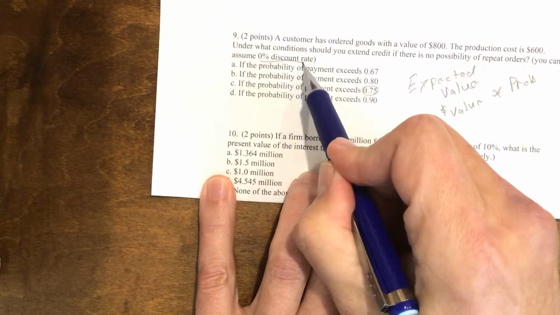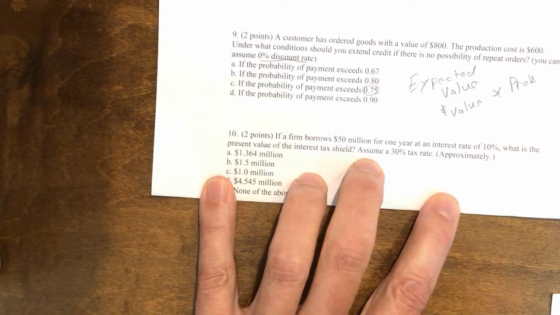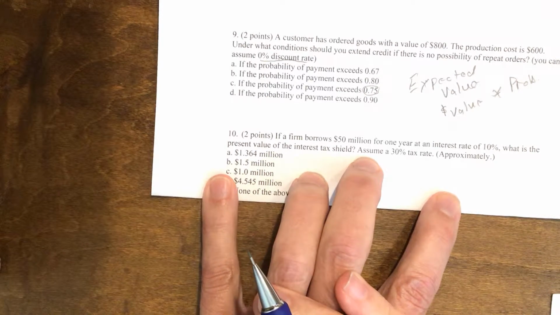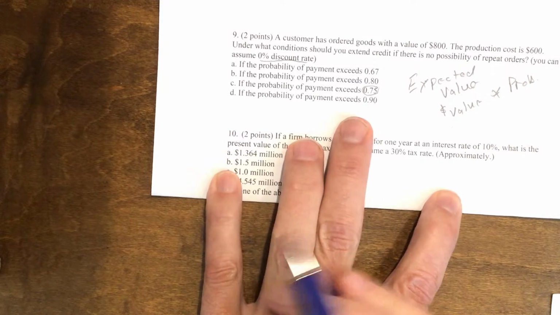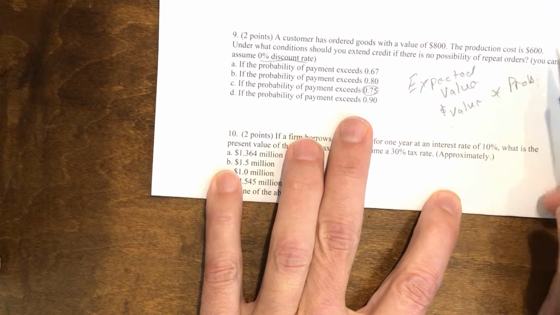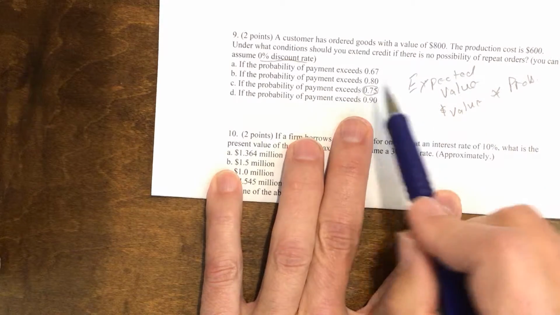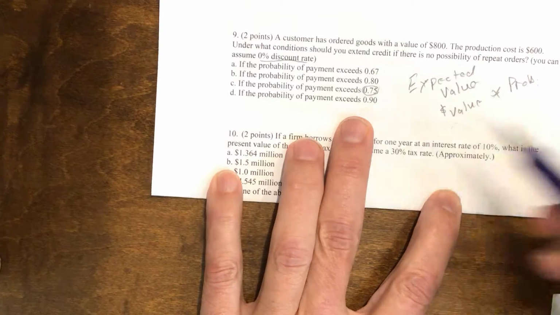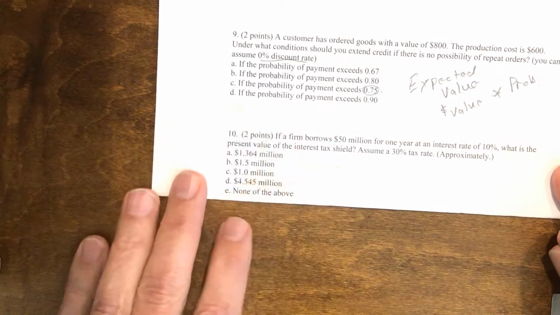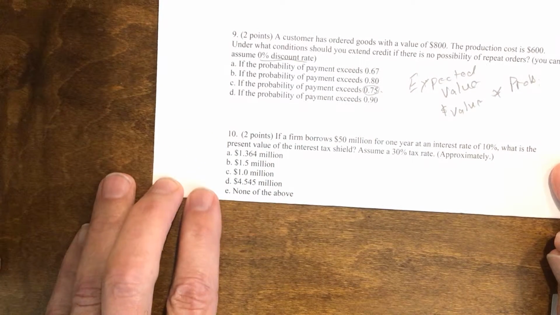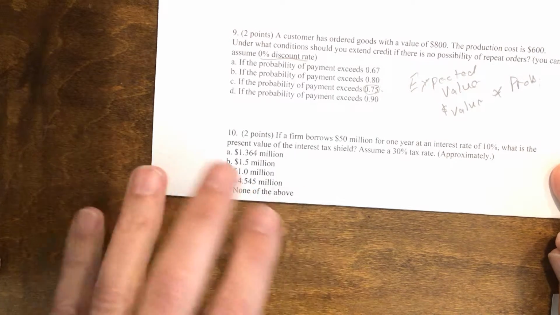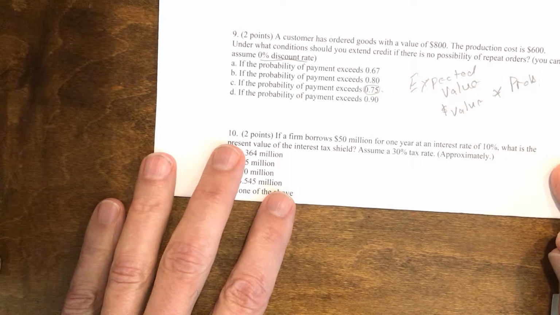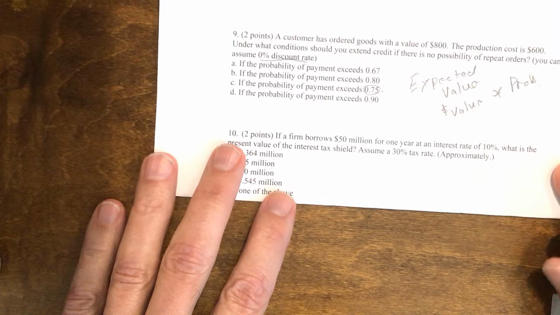And since they assume a 0% discount rate, you don't have to worry about that. So the way I'd look at this is if the expected value is going to be greater than 600, so 800 times 0.75 is 600. So as long as the probability of payment exceeds 75%, you would make the sale.